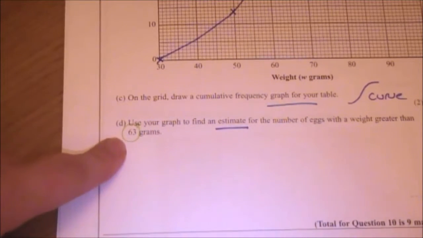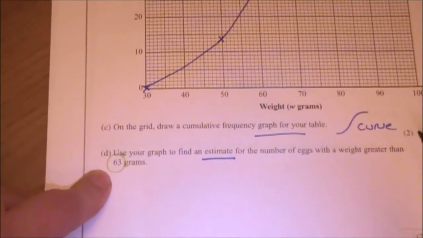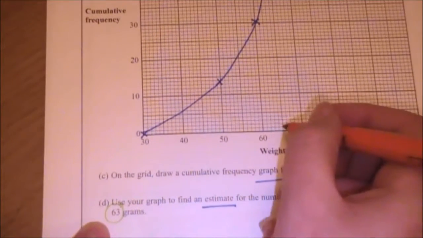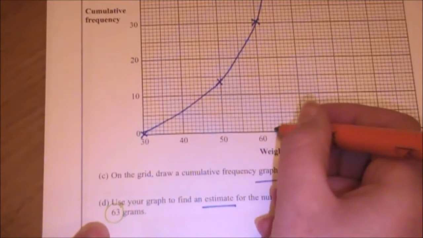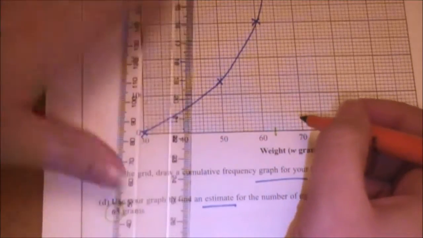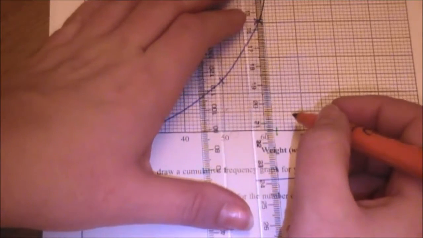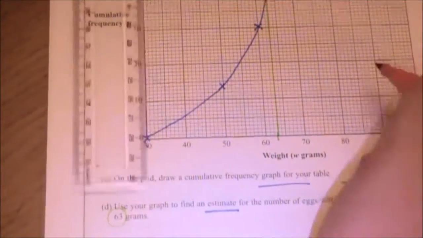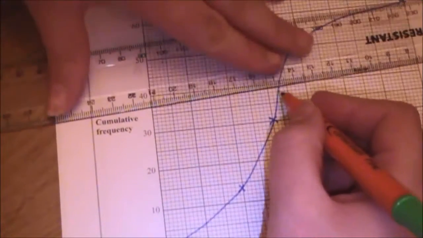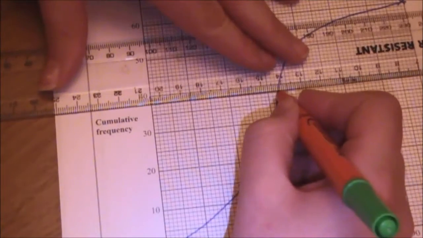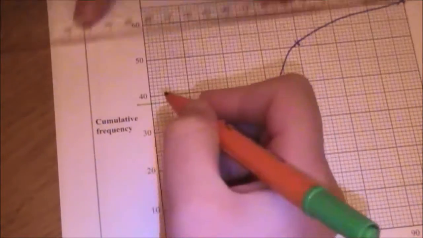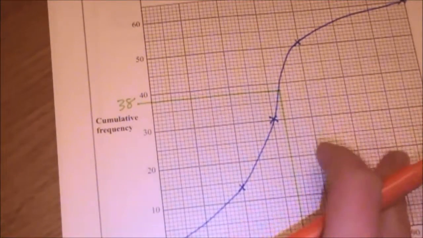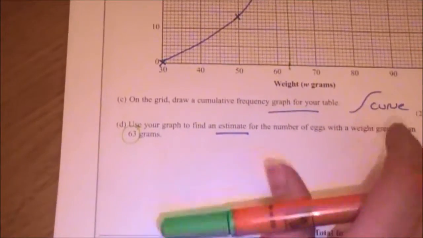So 63 grams, and I'm looking for a number of eggs with a weight greater than this. First thing I need to do is identify where 63 grams is on my chart. So there's 63, and I've got to use the graph. So I've got to draw my line up to the graph and then bounce it across. And that gives me a value of 38. Now, 38 isn't the answer to this question.